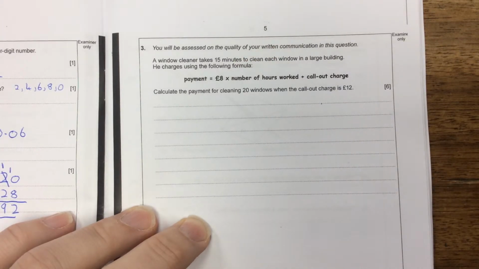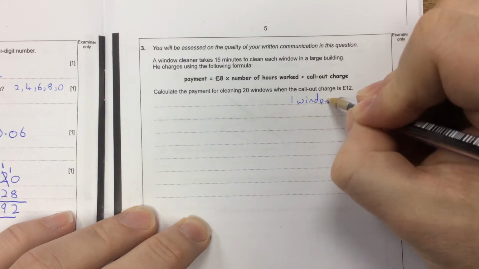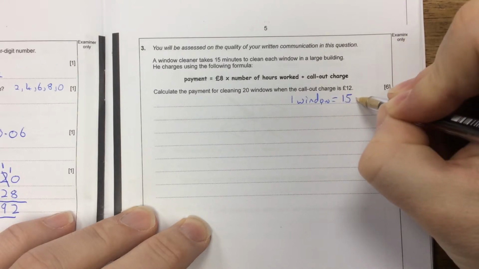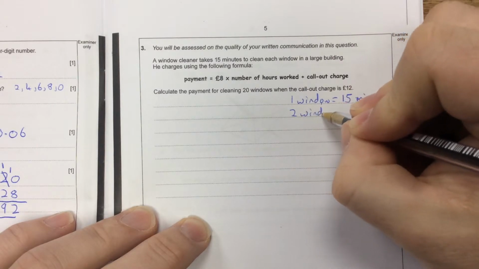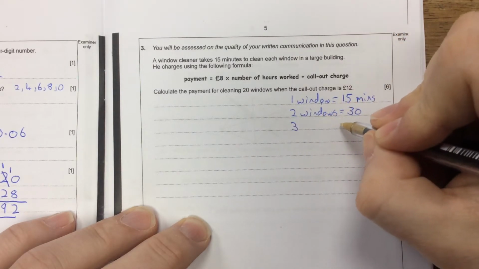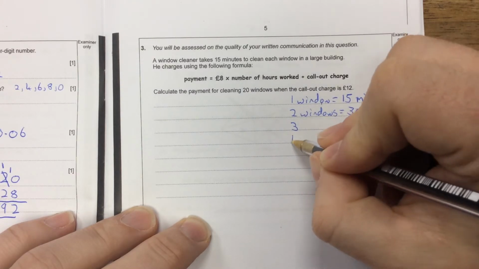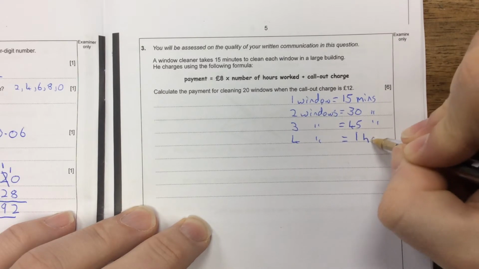Right. 15 minutes for every window. So one window is 15 minutes. 2 windows would be double, so 2 windows would be 30 minutes. 3 windows would be 45. 4 windows would be 1 hour. So we're in hours now.